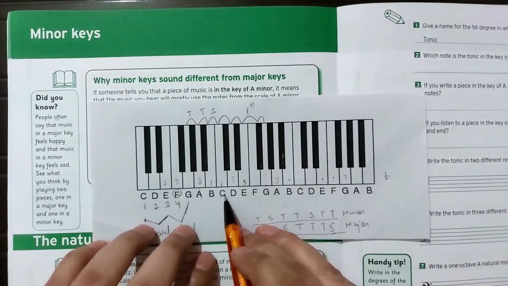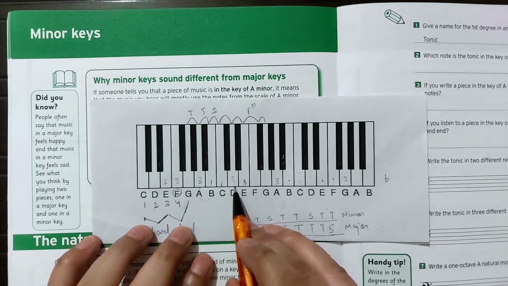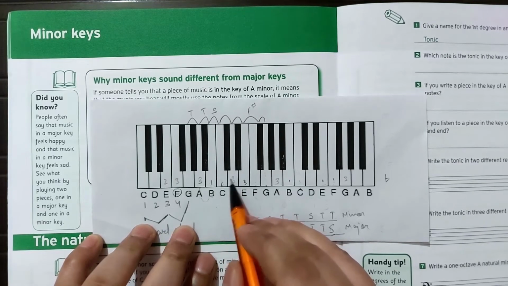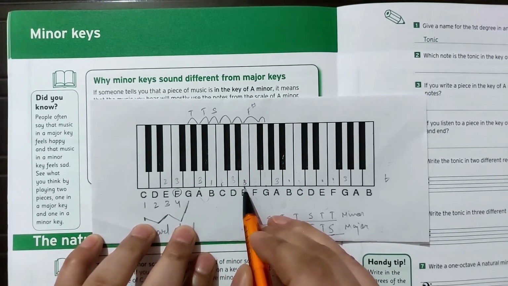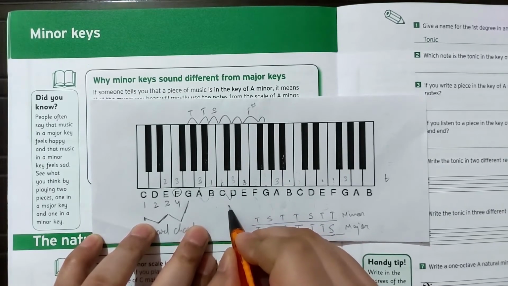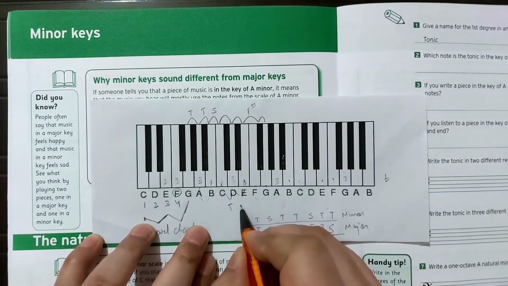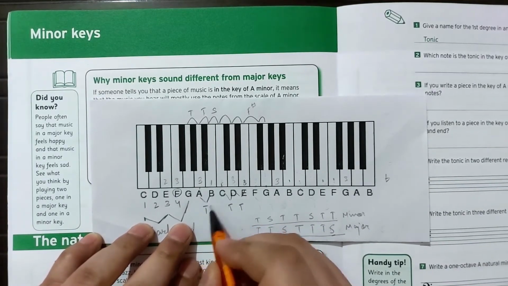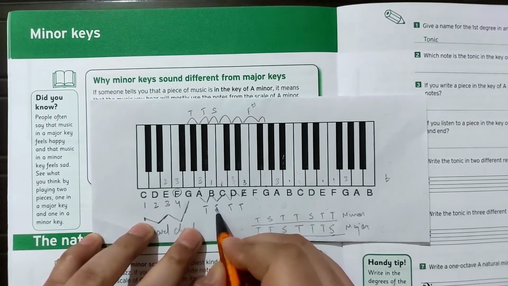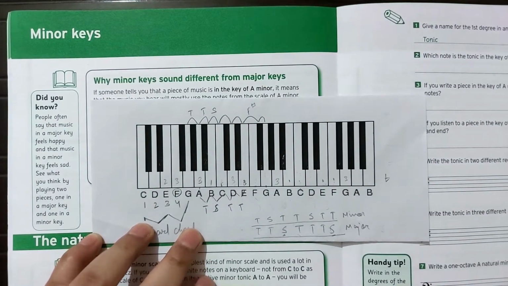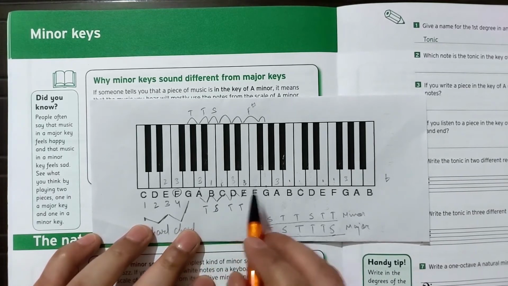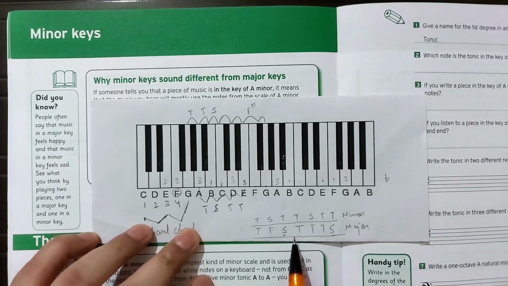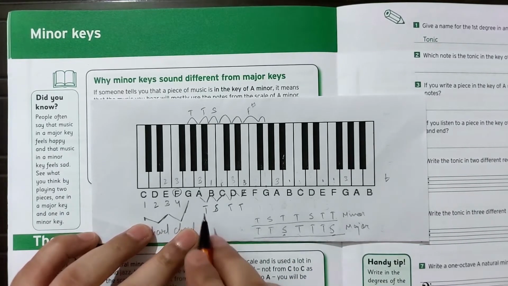Because if we start here and then go here and then here, from C to D is one tone, then D to E is one tone, right? This distance is one tone and this distance is one tone. But if you come from A to B, this distance is one tone, but from here to here is a semitone, right? So this is the reason they sound different, because of their formula.